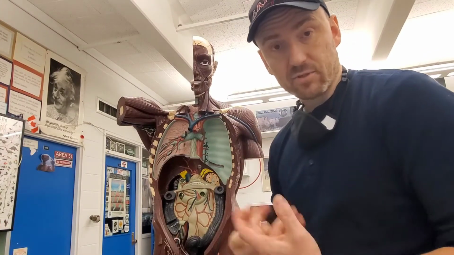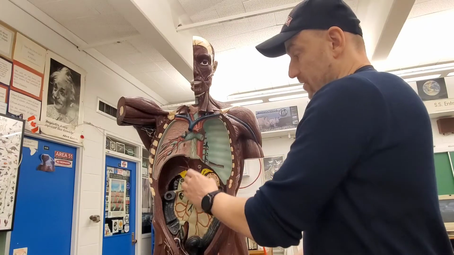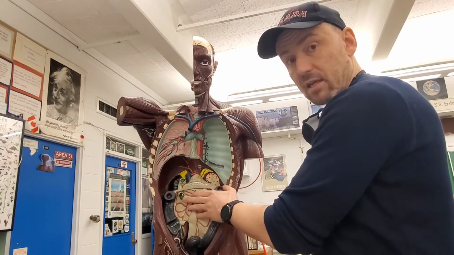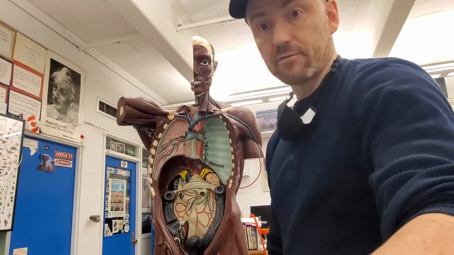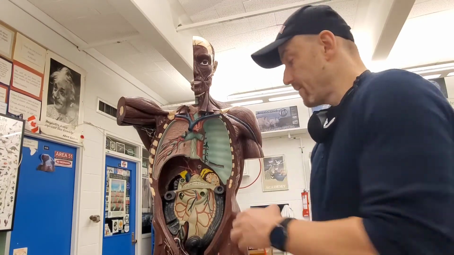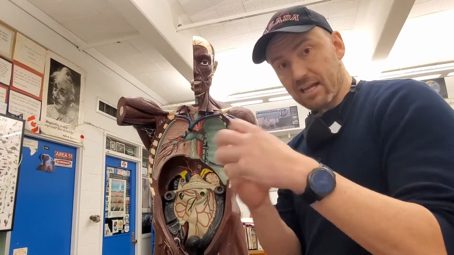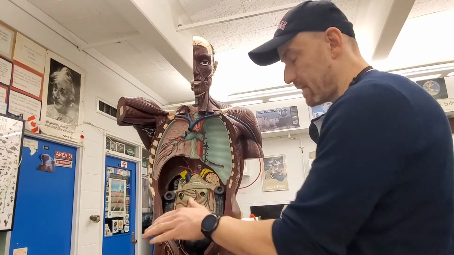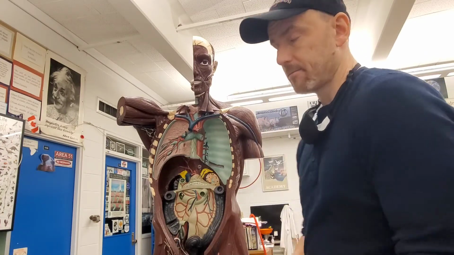Fatty acids, so lipids, fats. They don't get broken down here. They get broken down here in the duodenum. You need bile from the gall bladder, and you need lipases from the pancreas. The bile mechanically breaks down the fats, and the lipases chemically break down the fats.